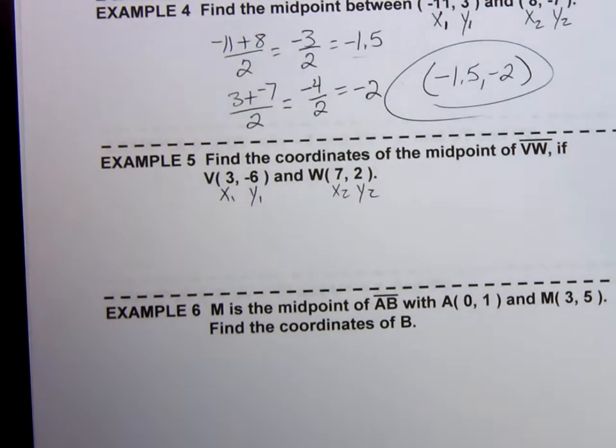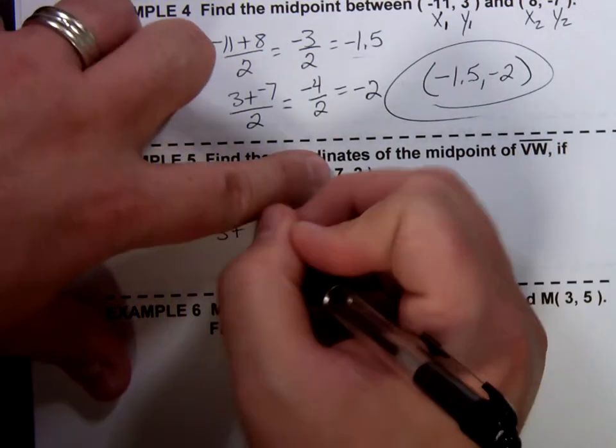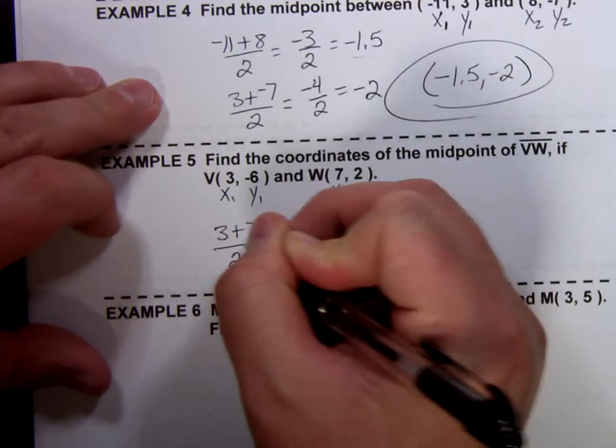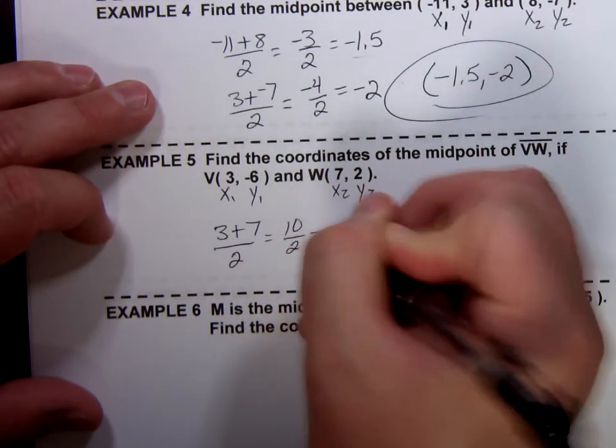Let's find the x value. We're averaging the x coordinates. x1 plus x2 divided by 2. So 3 plus 7 is 10, and 10 divided by 2 is 5. So we got the x coordinate.